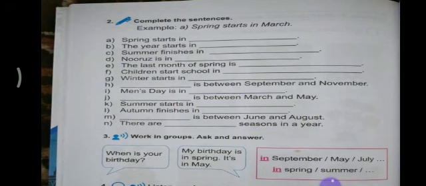You're right. E. The last month of spring is blank. It's May. Yes? Okay. F. Children start school in blank. Children start school in September. Yes, of course. G. Winter starts in blank. Winter starts in December, it is between September and November.